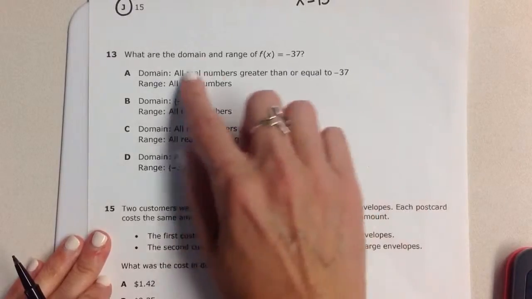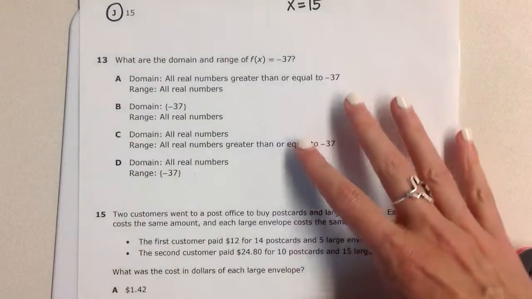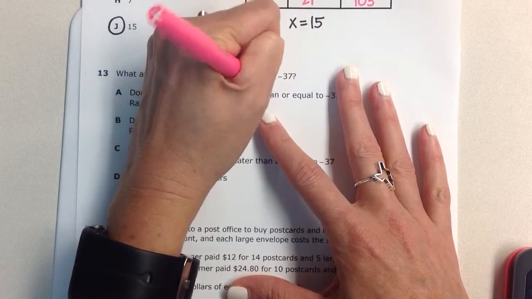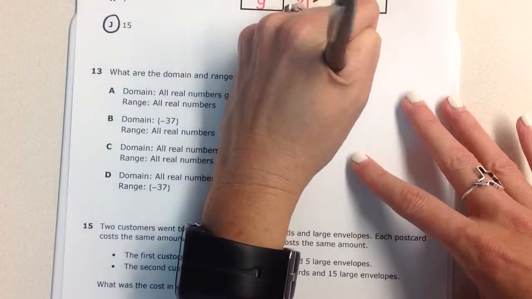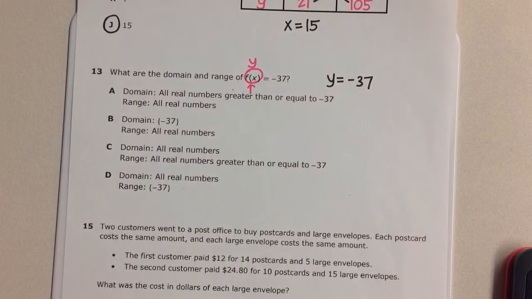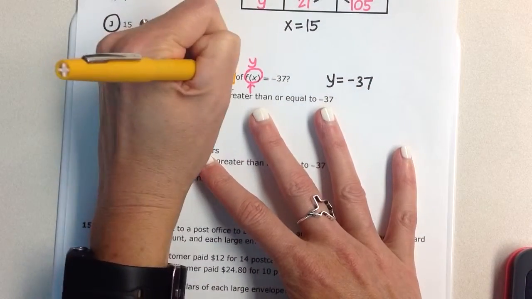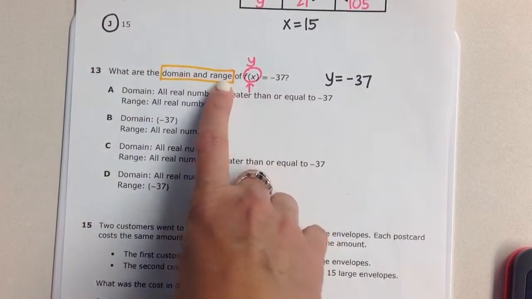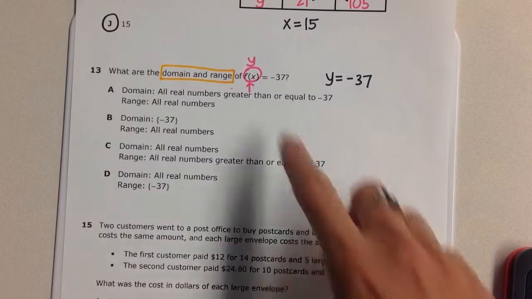Question number 13: what are the domain and range of f of x equals negative 37? Okay, if you remember, f of x is another name for y. So what I really have here is y equals negative 37. It's very helpful for me if I know what the graph picture looks like, because now I can find domain and range. Domain is how far left, how far right, and range is how far down, how far up. It would be very helpful if I had a picture, but I don't have a picture.